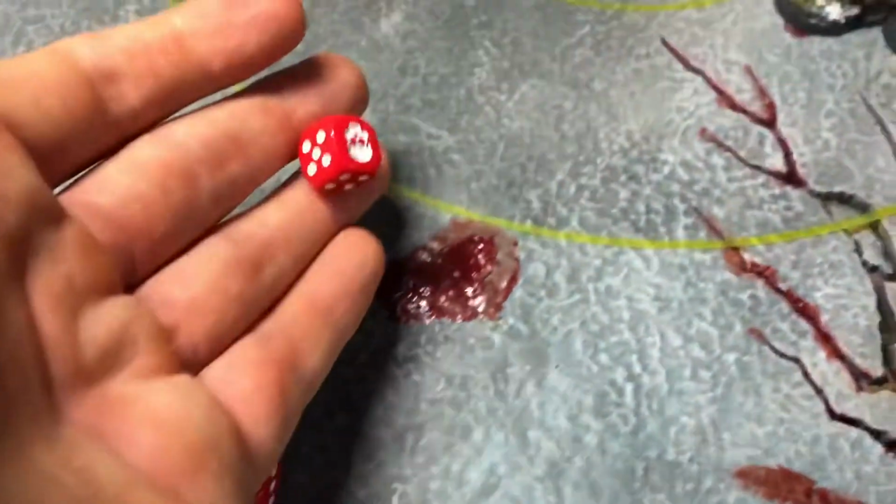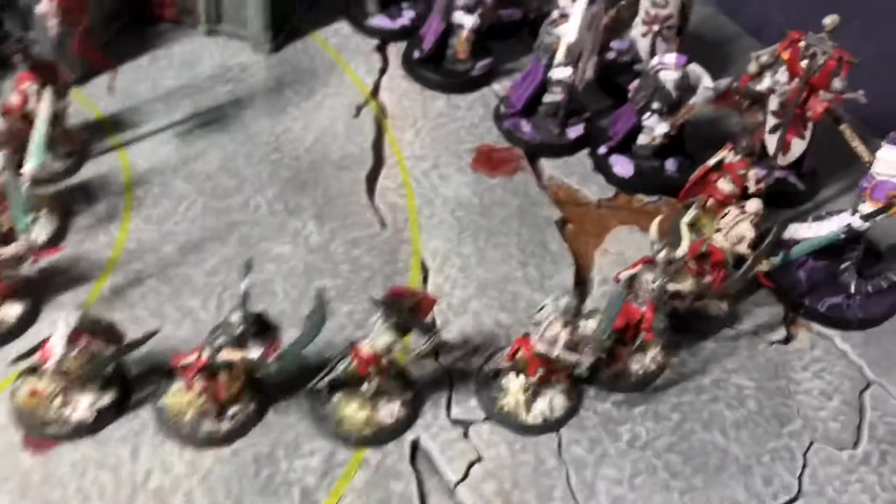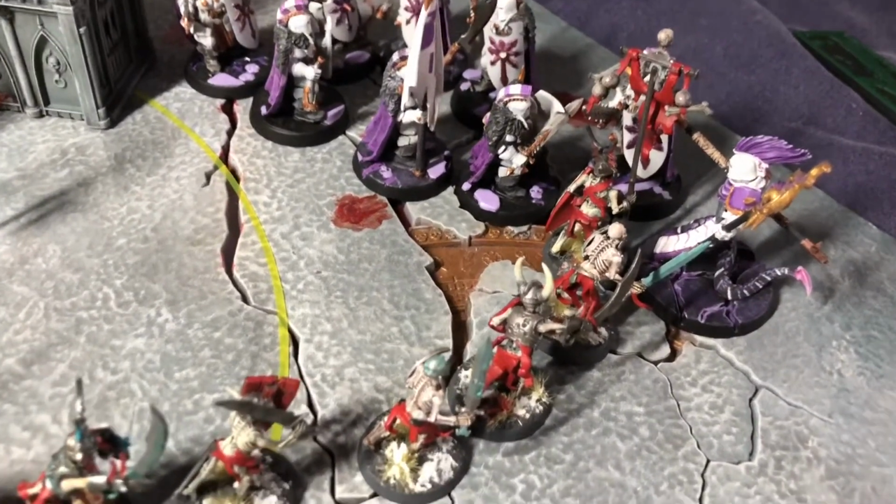Yes, so that's going to be 1 save for the Skeleton Warriors. They need a 5 or 6. And that's a failed one. So the Skeleton Warriors are just going to lose this one up here. Okay, so with that, the Skeleton Warriors are then going to attack.